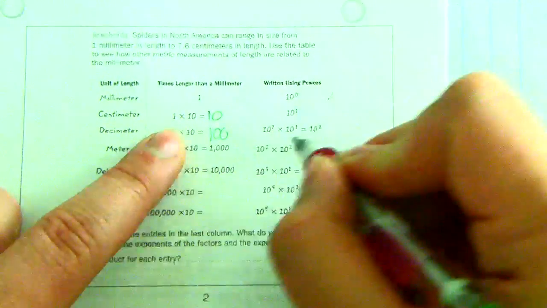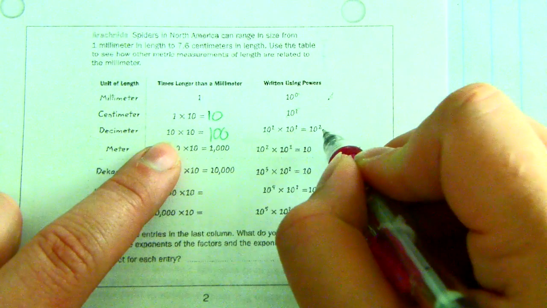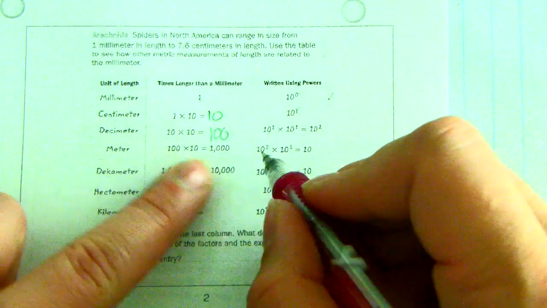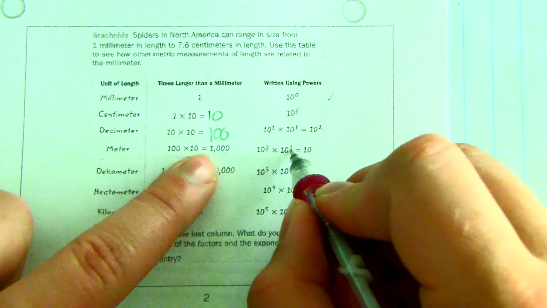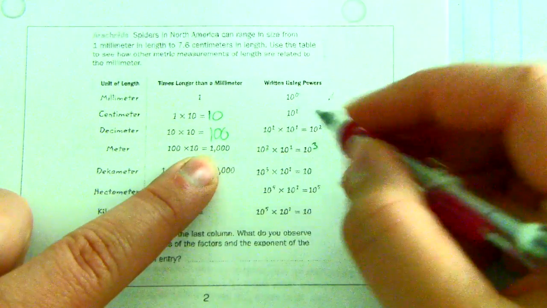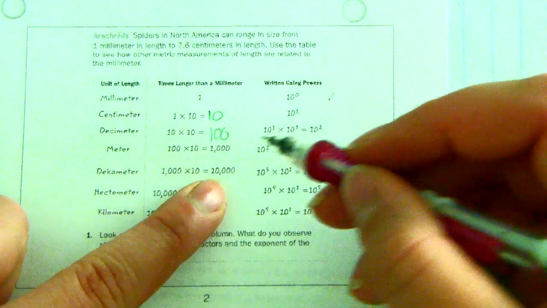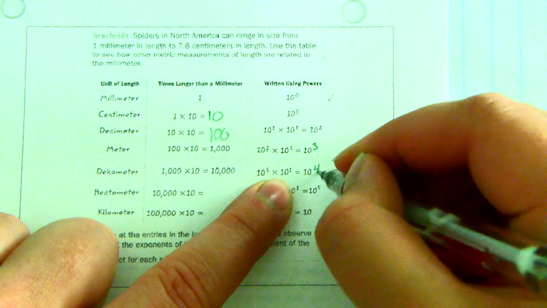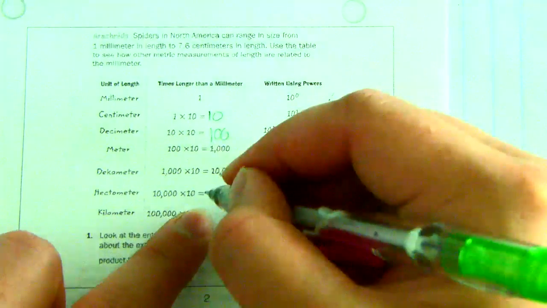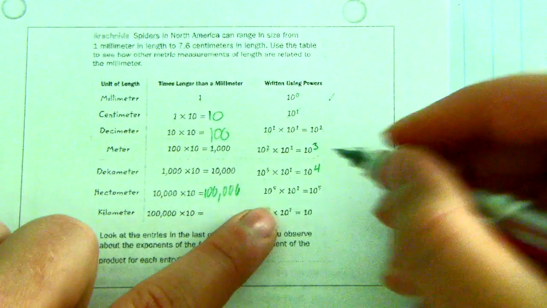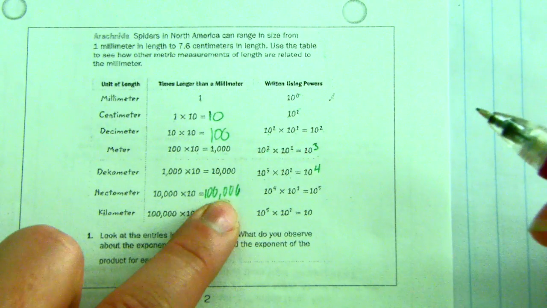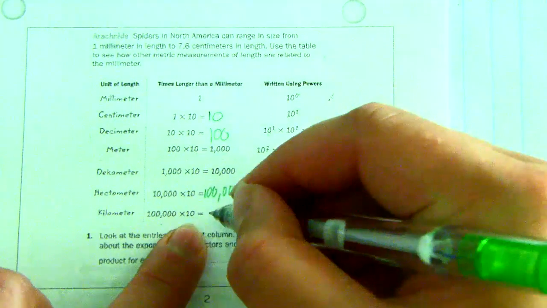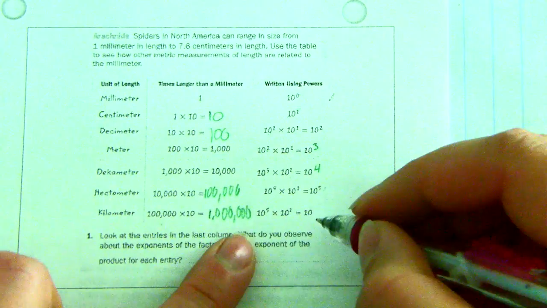10 times 10 is 100. So 10 to the first times 10 to the first is 10 to the second. 100 times 10 is 1,000. 2 zeros, 1 0, 3 zeros. 10 to the second times 10 to the first is 10 to the third. 1,000 times 10 is 10,000, which is 10 cubed times 10 to the first, which is 10 to the fourth. 10,000 times 10 is just add another 0, 100,000, which is 10 to the fourth times 10 to the first is 10 to the fifth. 10 to the fifth, or 100,000 times 10 is 1,000,000. 6 zeros, 10 to the sixth.